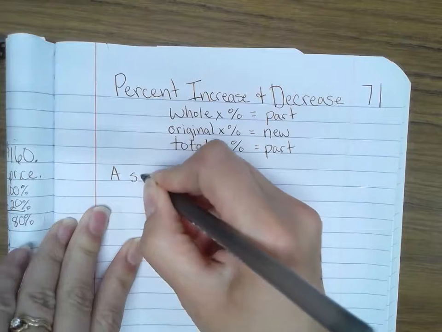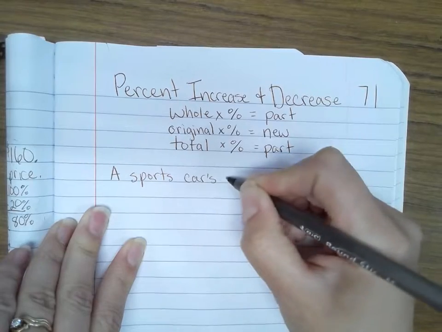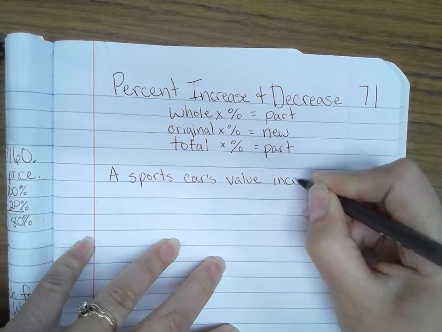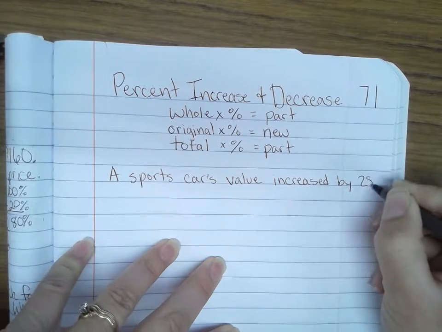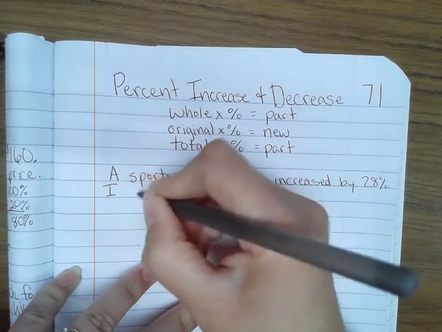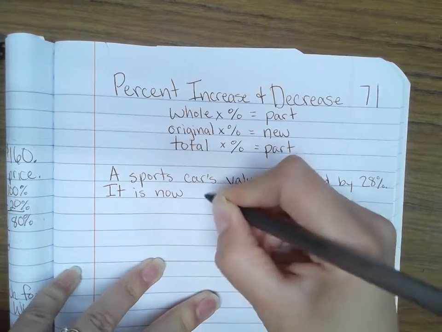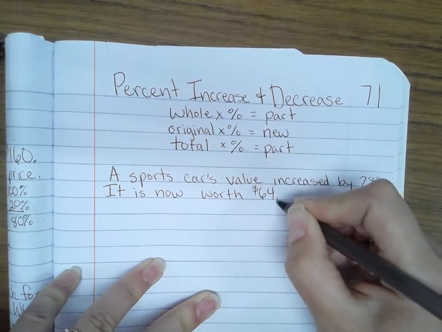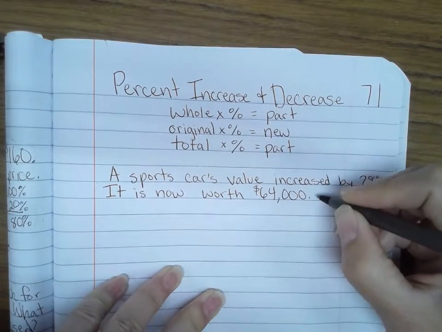A sports car's value increased by 28%. It is now worth $64,000. What was its value before?